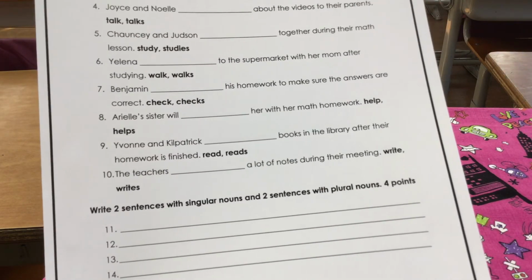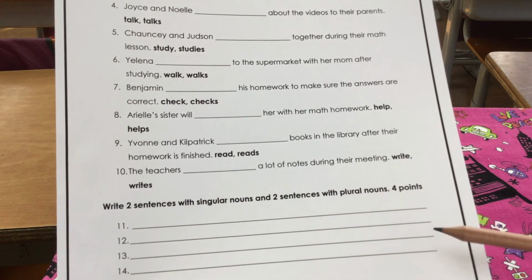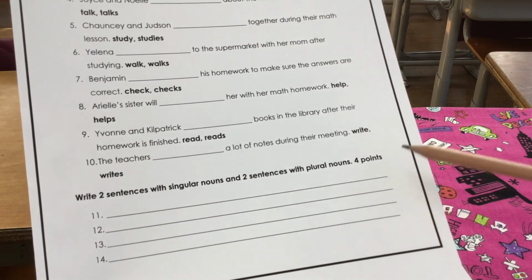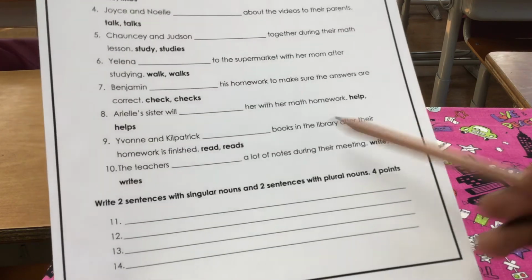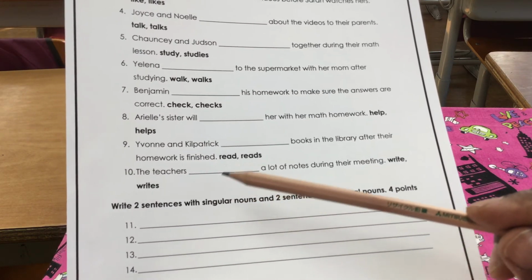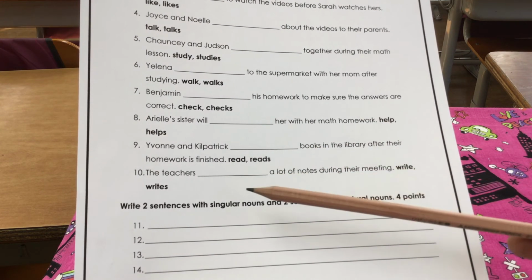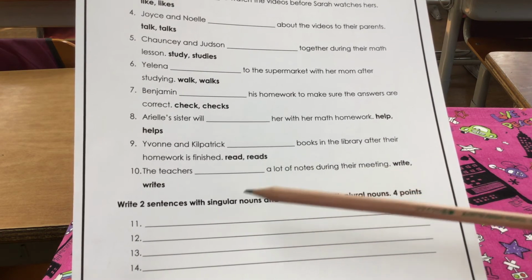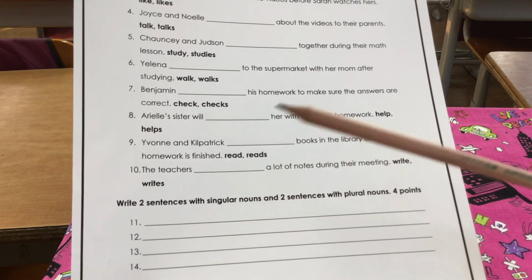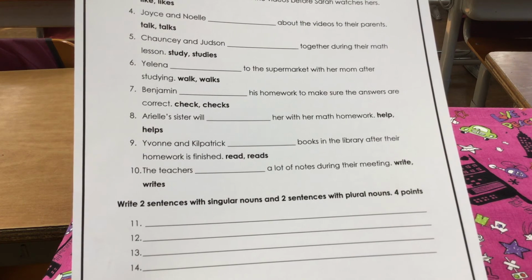For part 2, you need to write 2 sentences with singular nouns and 2 sentences with plural nouns. This is a total of 4 points. You get 1 point for each sentence. Okay? Again, 2 sentences with singular nouns, 2 sentences with plural nouns. You know that singular means 1 and plural means more than 1, or 2 or more. Please remember capital letters when you start sentences and full stops when you end these sentences.